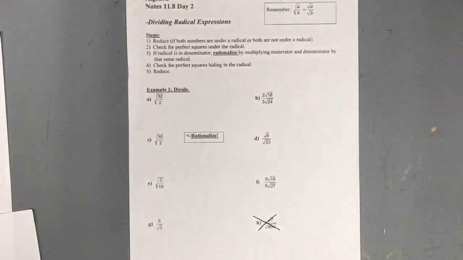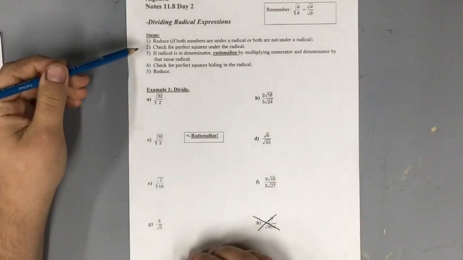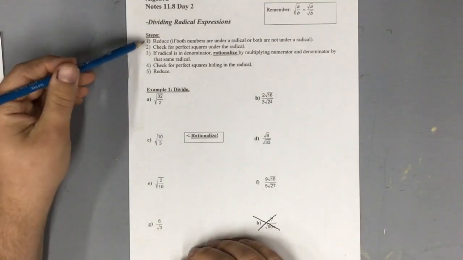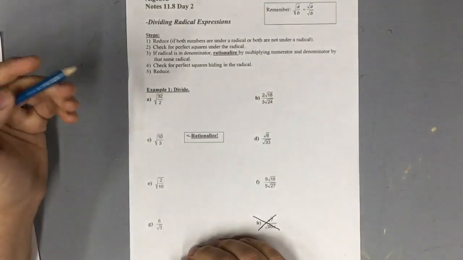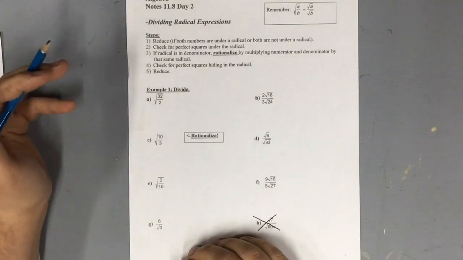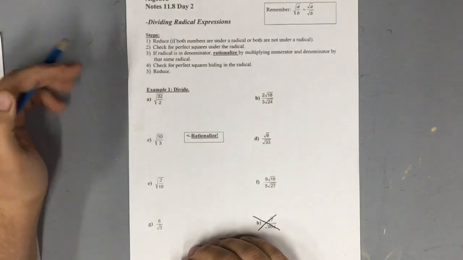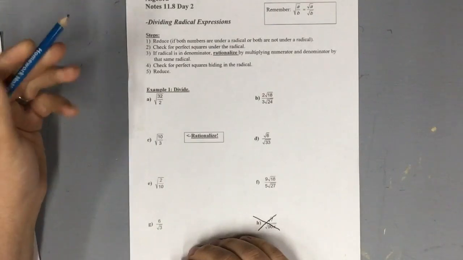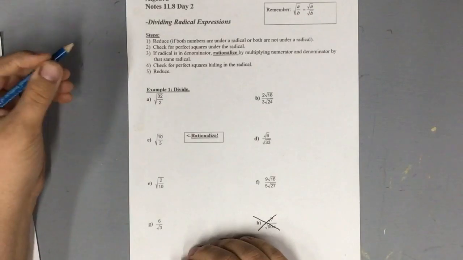Today we're going to be looking at dividing radical expressions. There are a lot of steps on your notes, but for the most part, these are kind of like when you're looking to simplify a fraction or combine like terms. A lot of these steps are going to be almost common sense things. The list is just sometimes you use one of the rules, sometimes you don't.